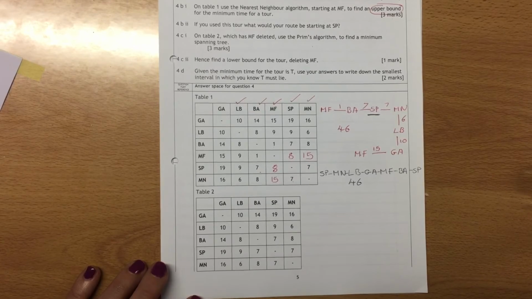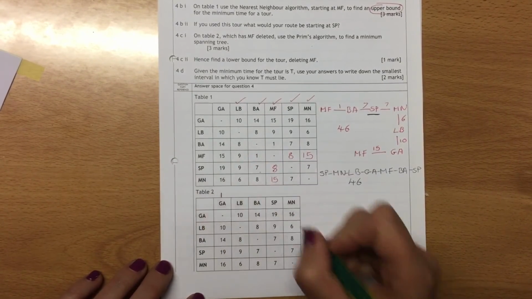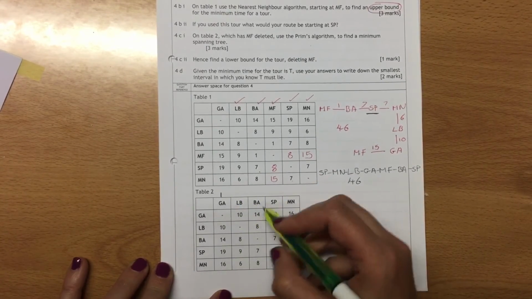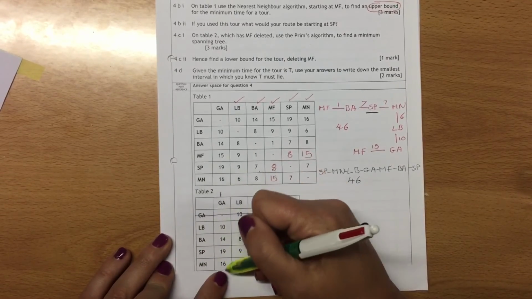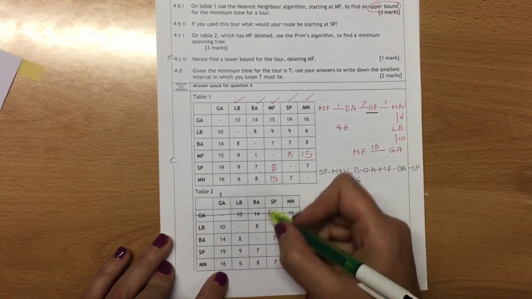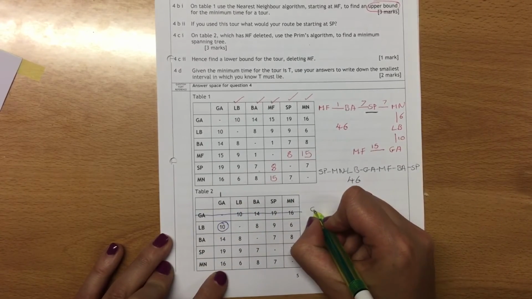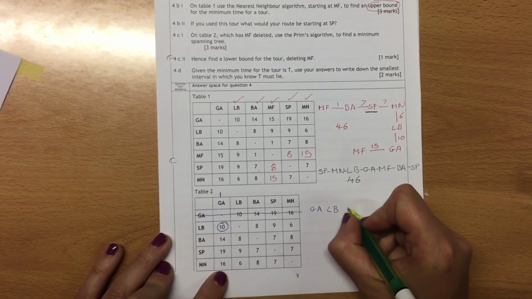You may as well start on the first column. So, if this is our first place, we look down, we cross the first row out, we highlight the first column, and we choose the smallest one and add it to our list. So GA to LB is 10.